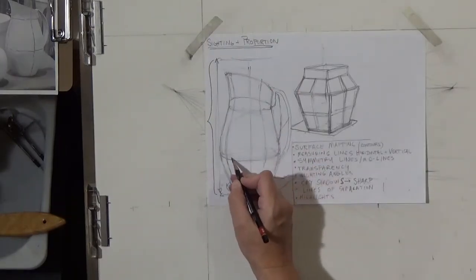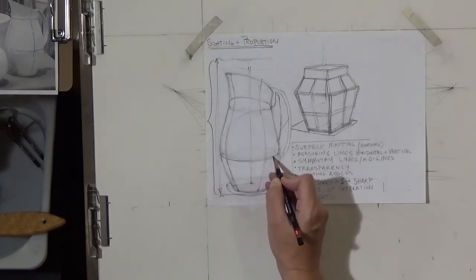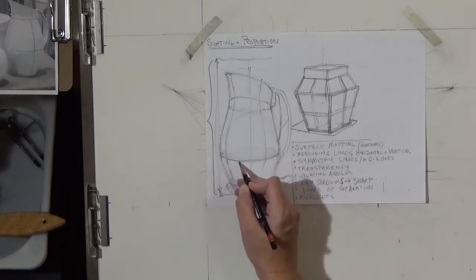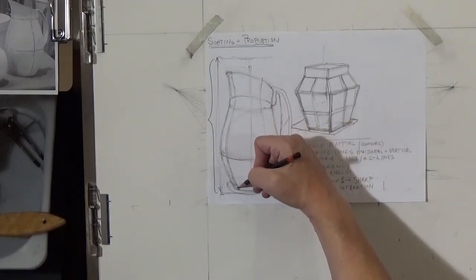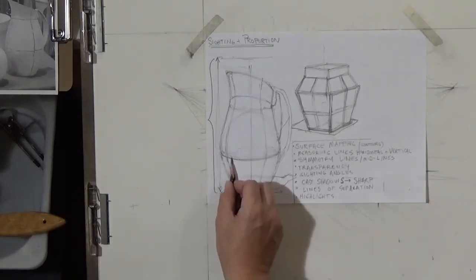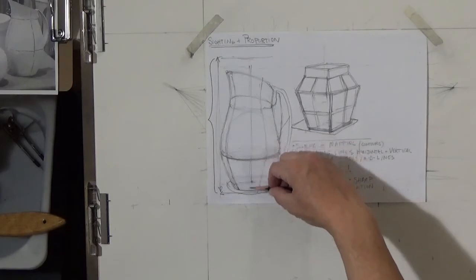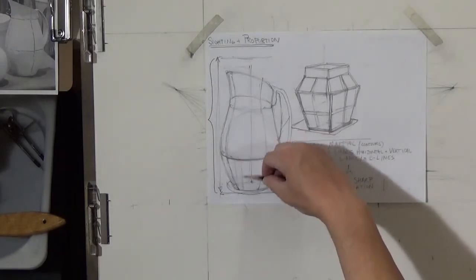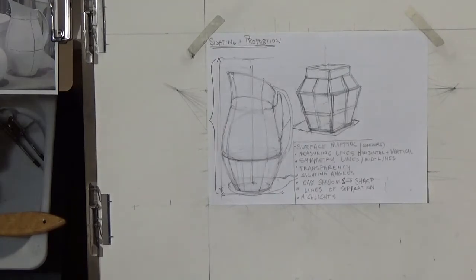Here's another thing that I want to start to look for. This is the line of separation on this form. This is where the top plane starts to turn to a side plane or under plane, and all the way across the front middle of this vase, below this line, we would start to mask that in as an underplane.